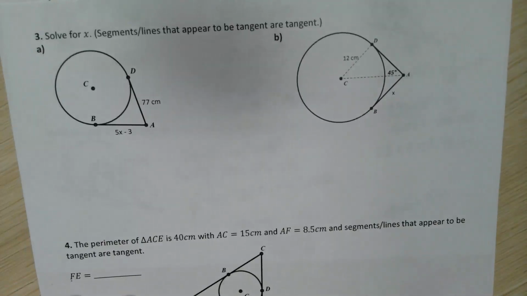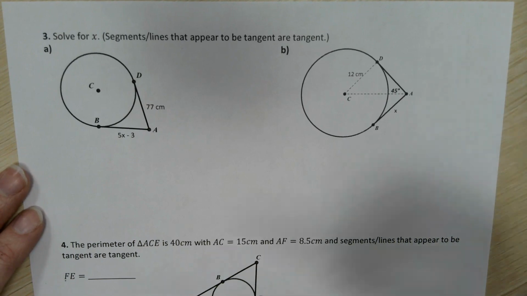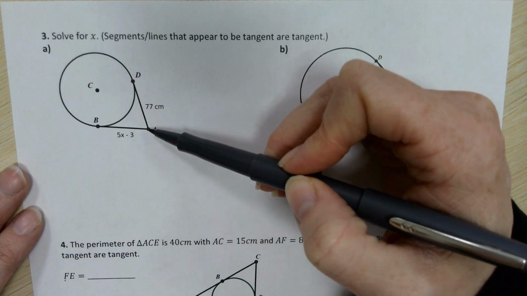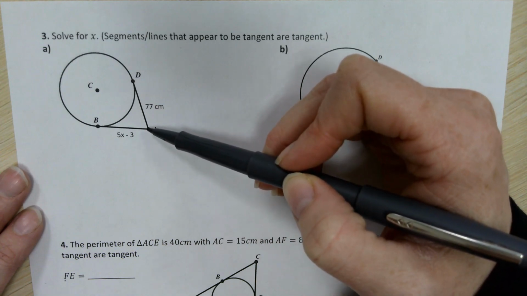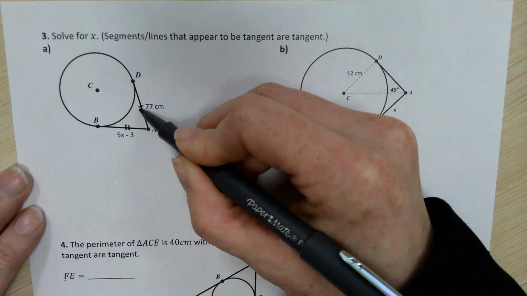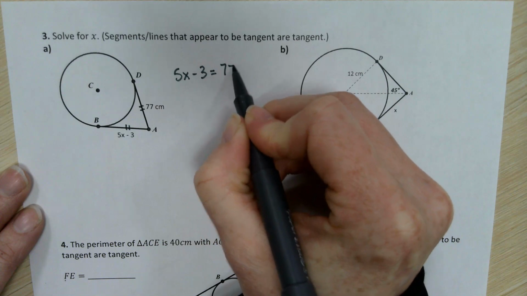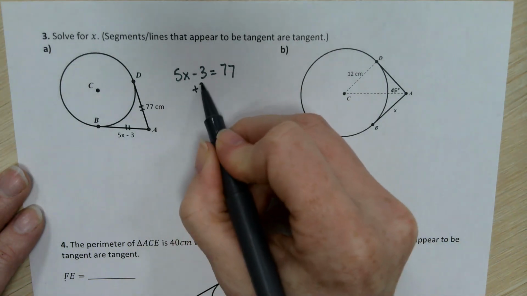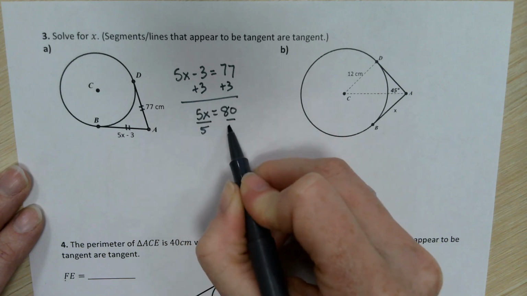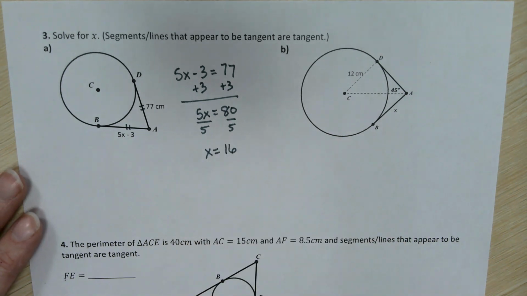We have a few more examples to go. This problem looks a little bit different to me because we don't have the radii drawn in to meet the tangents, and we actually have two tangents in this picture. So if we think back to our second theorem, remember, when tangents come from a common external point, they will be congruent to one another. So my equation this time around will set 5x minus 3 equal to 77. We'll go ahead and add 3 to both sides. So 5x is equal to 80, and then divide both sides by 5 to solve for x. X will be equal to 16.